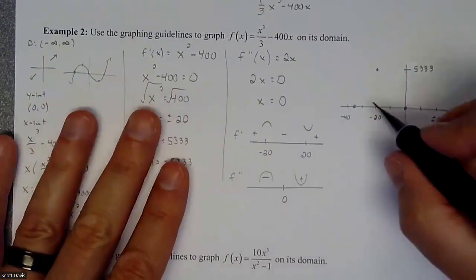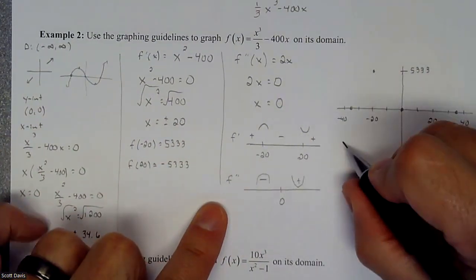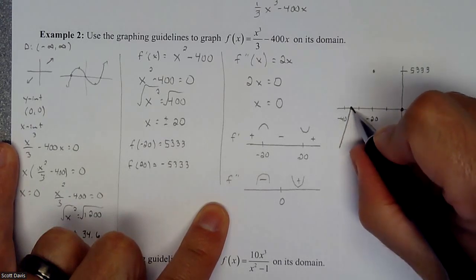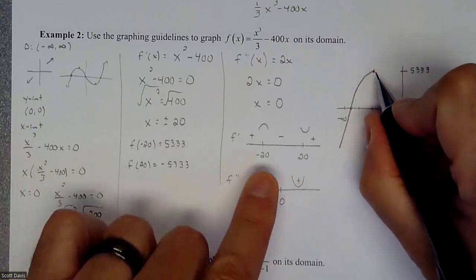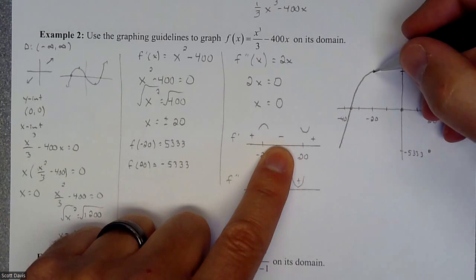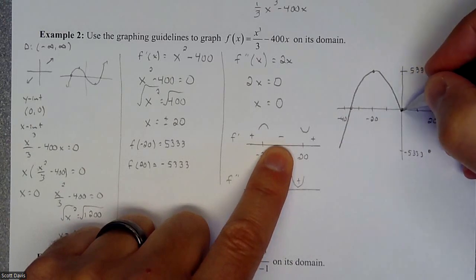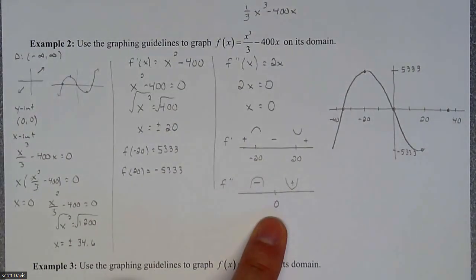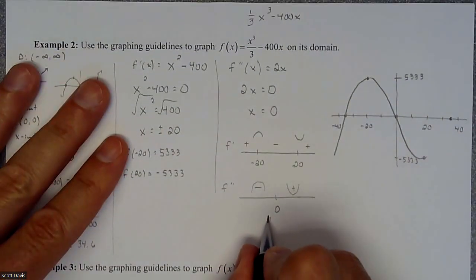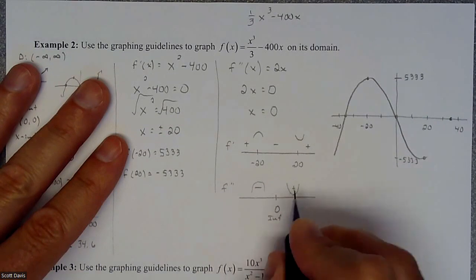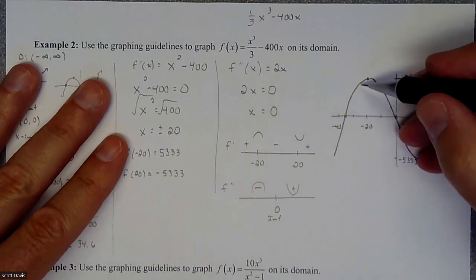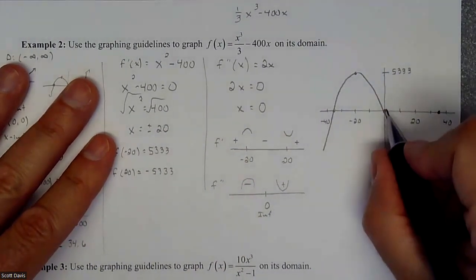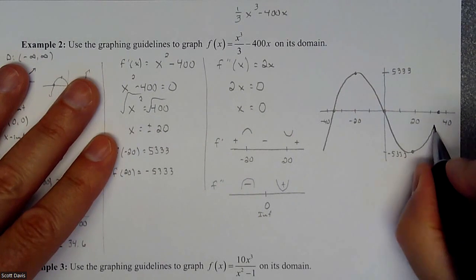And so we would have positive slopes till we get to that maximum. Then we have negative slopes. And we have an inflection point as well at 0. So that inflection point is our concavity shifting from concave down to concave up.